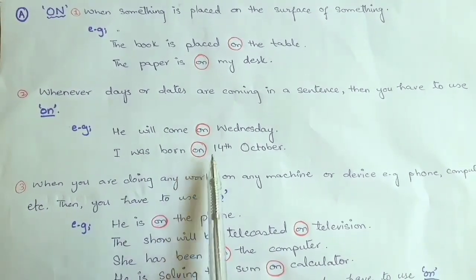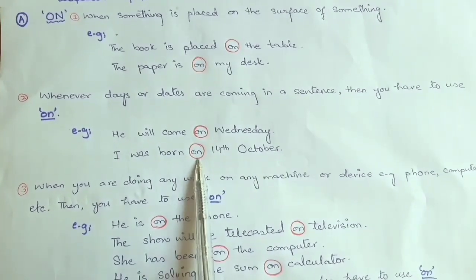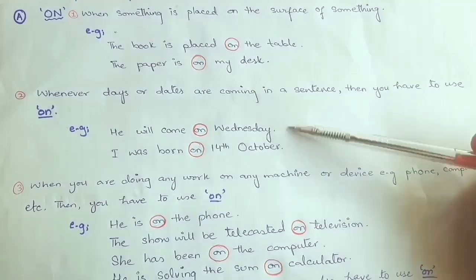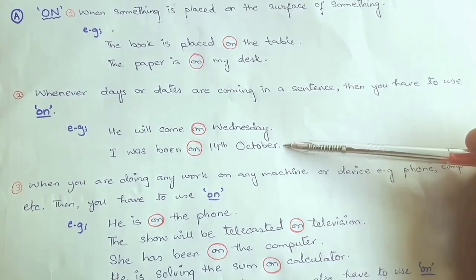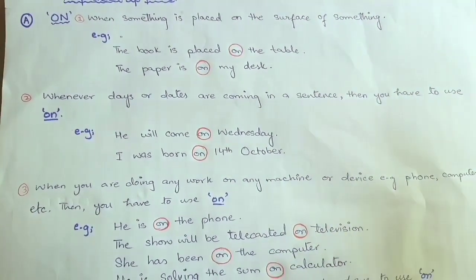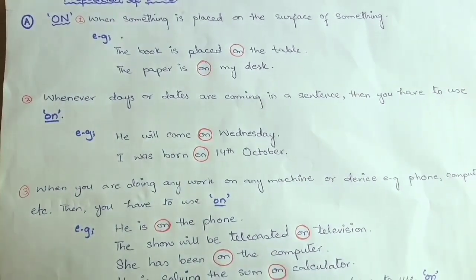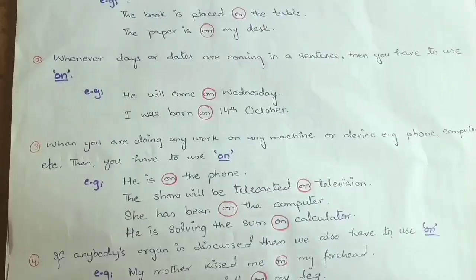I was born on 14th October. On, over here, is a preposition. So see, in both of these examples, a day and a date are mentioned, hence it is proved that we have to use on because days and dates are mentioned. This is a trick word, so please memorize it.